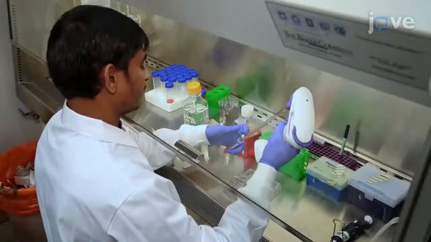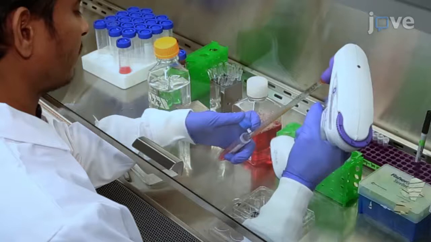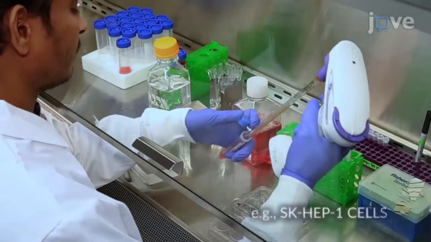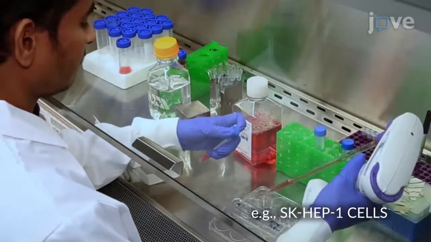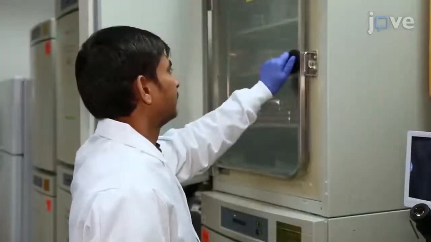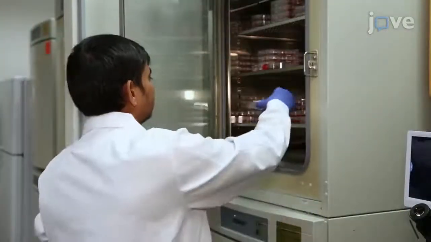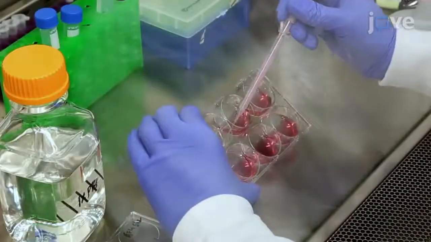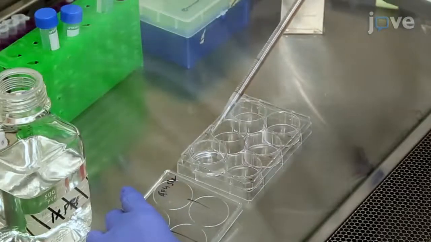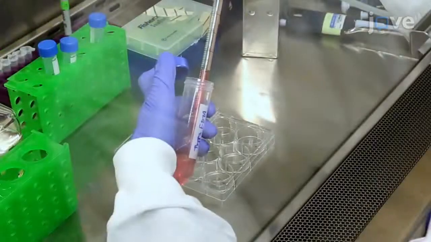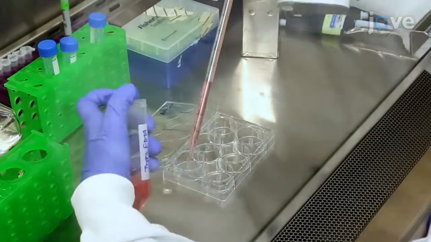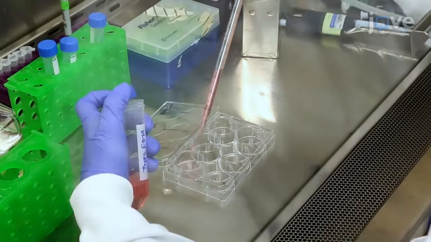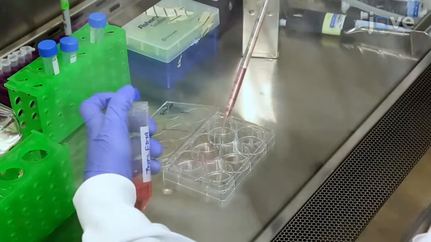To assess NK cell-mediated cytotoxicity using LDH, first grow a human liver cancer cell line to 70 to 80% confluency in a 100 mm cell culture petri dish at 37 degrees Celsius and 5% carbon dioxide. On the day of the experiment, wash the culture with 5 milliliters of PBS before treating the cells with 1 milliliter of 0.25% trypsin EDTA until the cells have detached from the plate bottom.